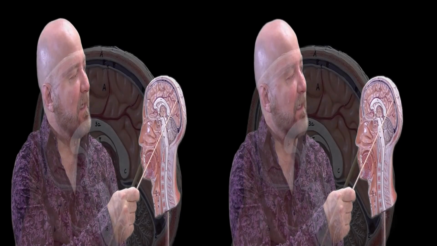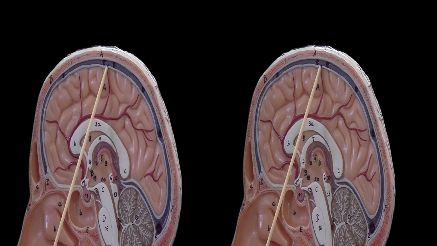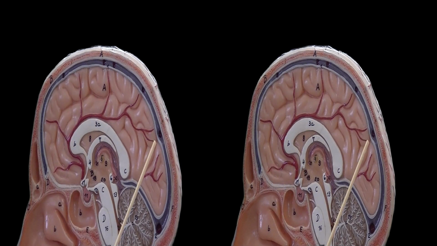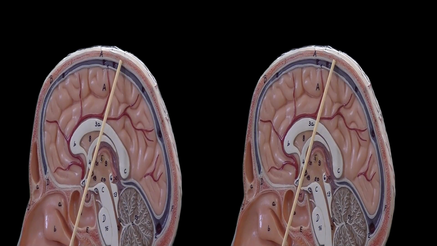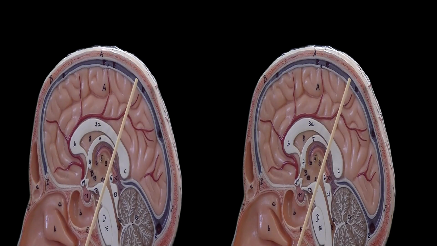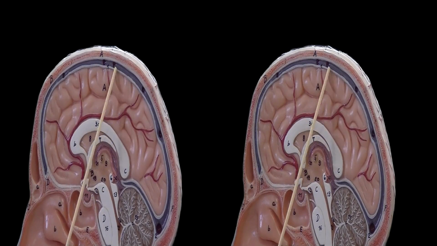And then finally, clinging directly to the surface of the brain is this lighter gray layer known as the pia mater. So the layers that are easily visible in the model would be the dura clinging to the bone, the arachnoid mater not easily visible, but the space under it is called the subarachnoid space, and the pia mater.